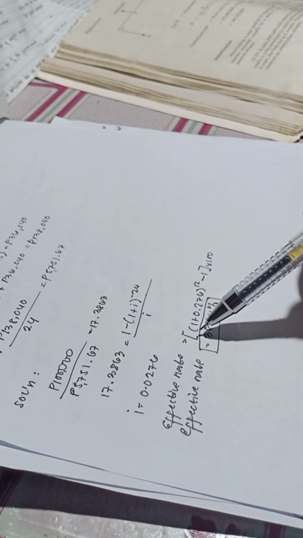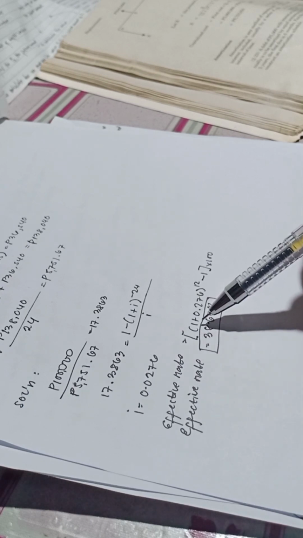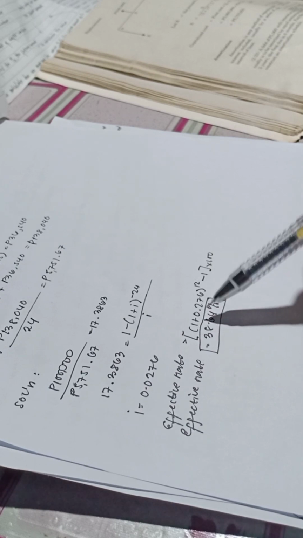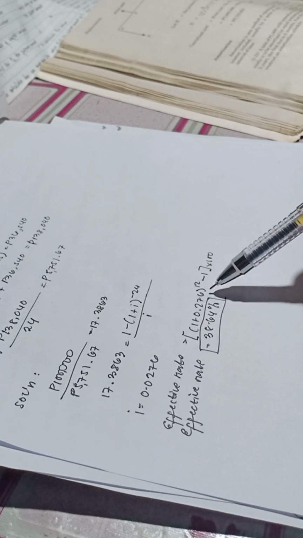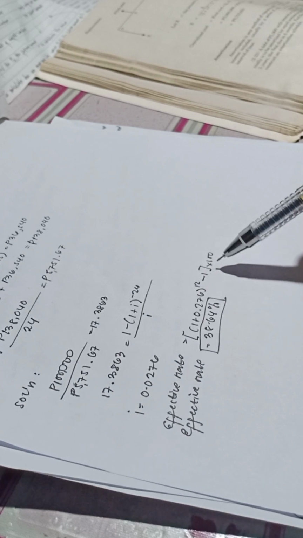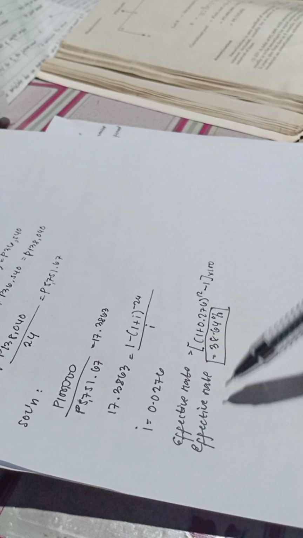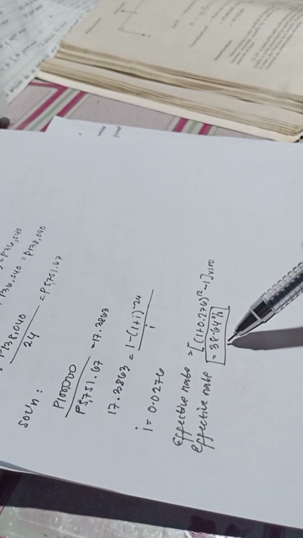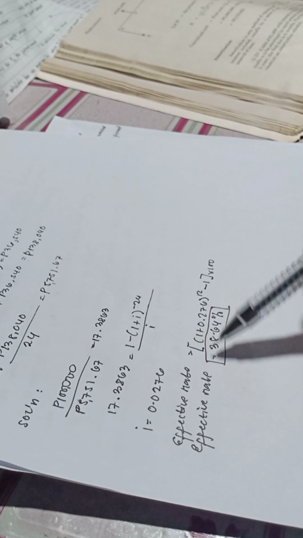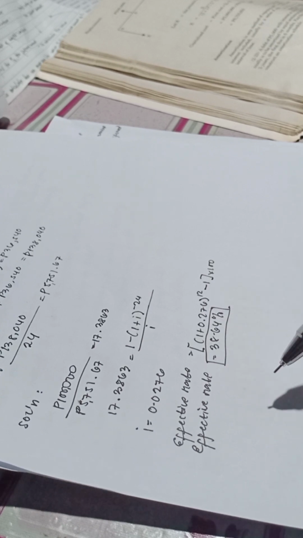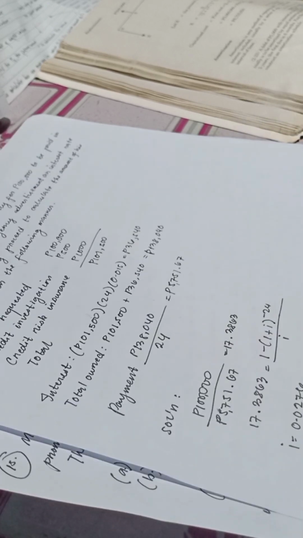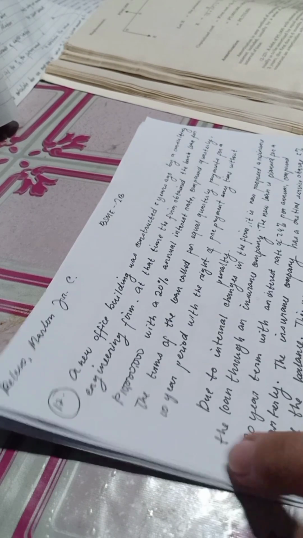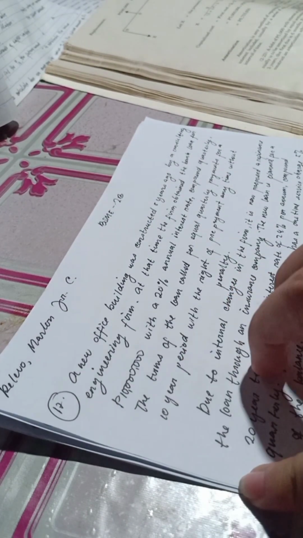So effective rate is equal to quantity of 1 plus 0.0276 raised to 12 minus 1 times 100. So our effective rate is equal to 38.64%. So this is our final answer in problem number 16. So let's proceed to our last problem, which is problem number 17.